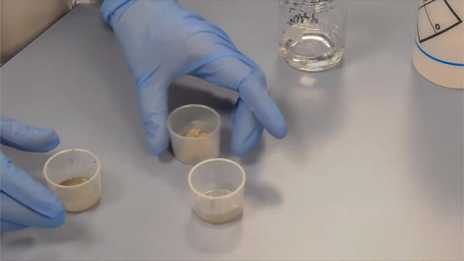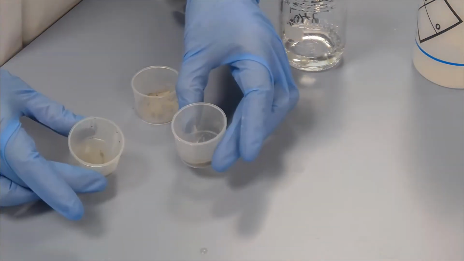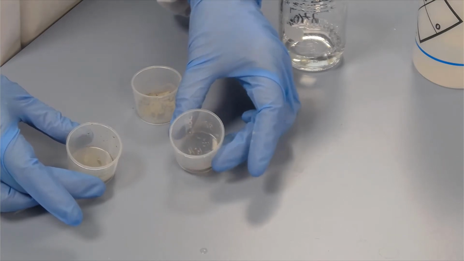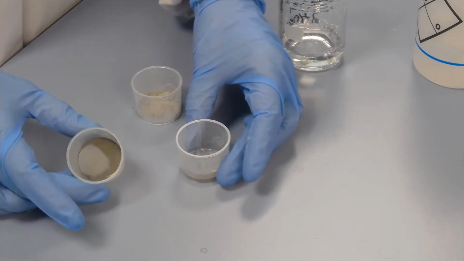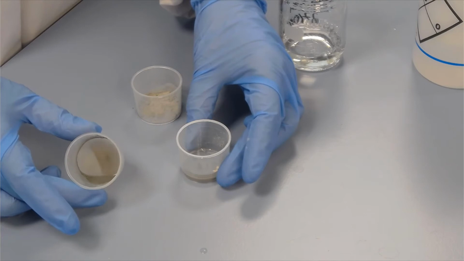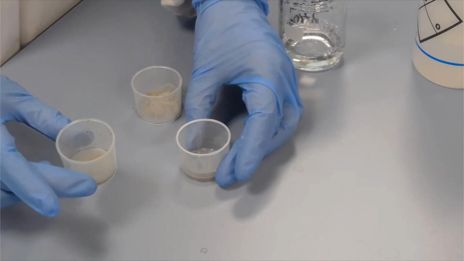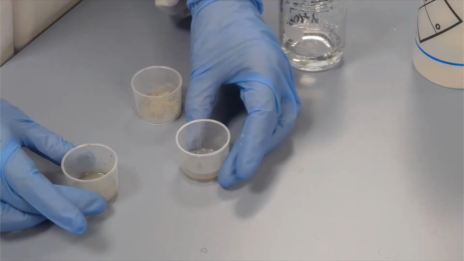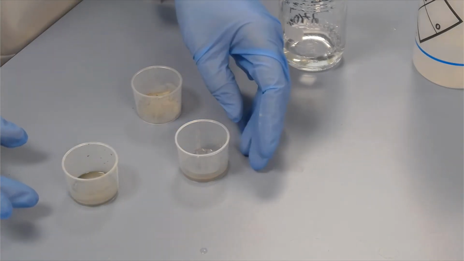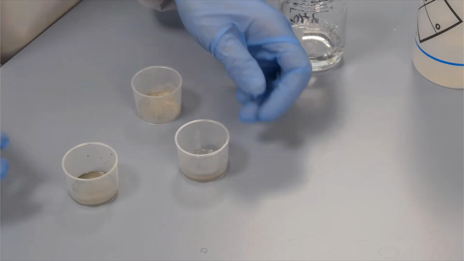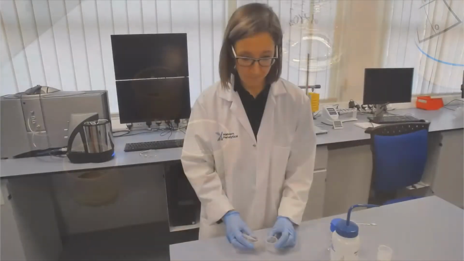So you can see from these two, one is just sitting around the edge of the beaker, whereas the other one is spreading out much more evenly, so it shows better dispersion. So in this case, this is the one we're going to measure, using a surfactant solution of Igepal in deionized water.